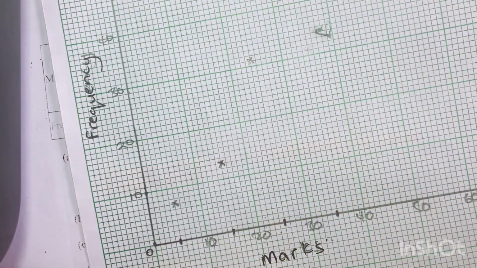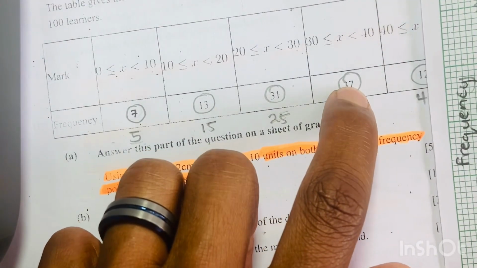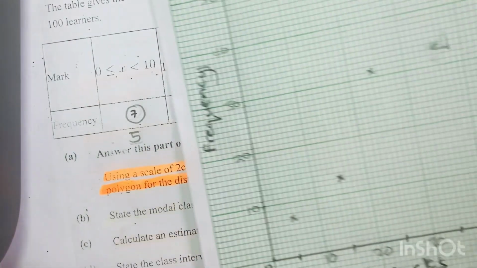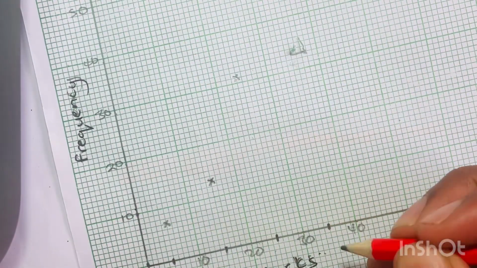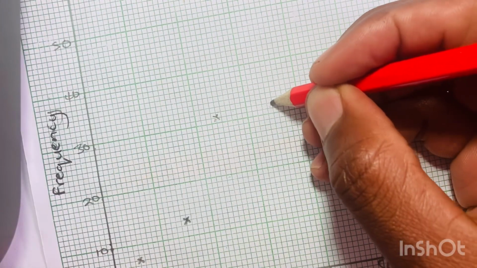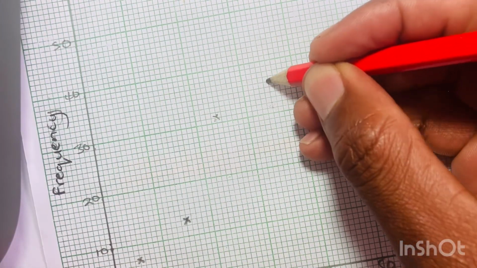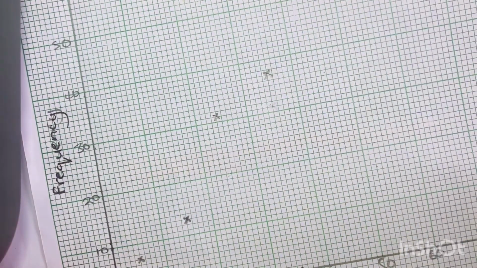Then for the midpoint of 35, I'm having 37 as frequency. So for the midpoint of 35 here, I'm going to have 37. So I go on 30, then I count 1, 2, 3, 4, 5, 6, 7. So that's 7 boxes.